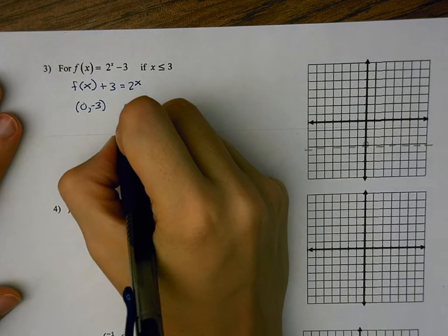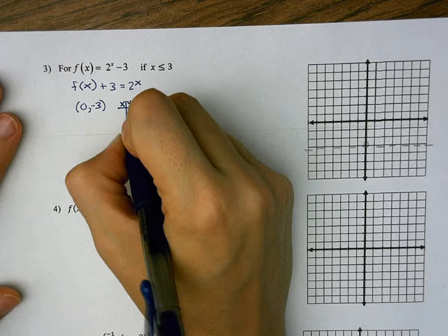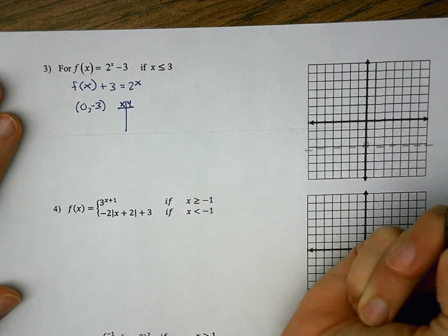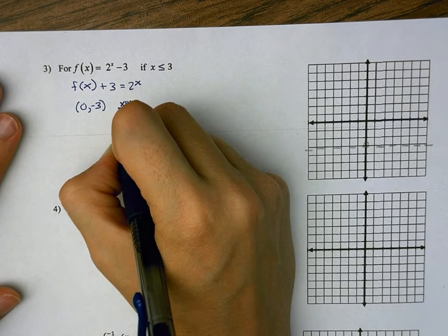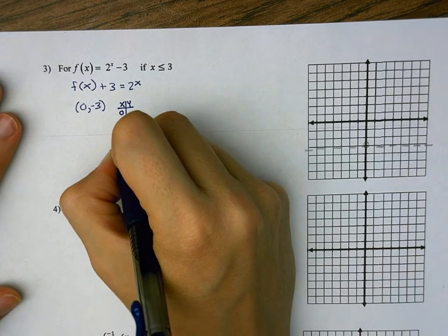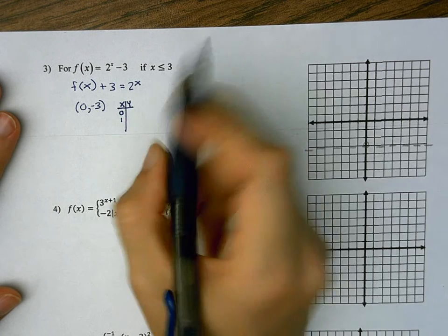And then an x, y, t chart, what other 2 points are you going to plug in? Okay. Well, I'm going to plug in 0. I'll plug in 1. And you know what? I'm going to plug in 3.